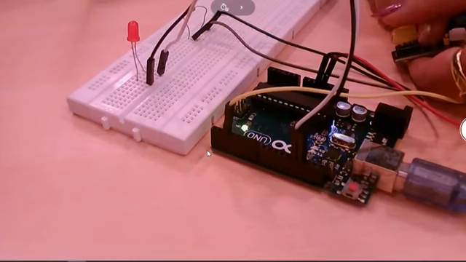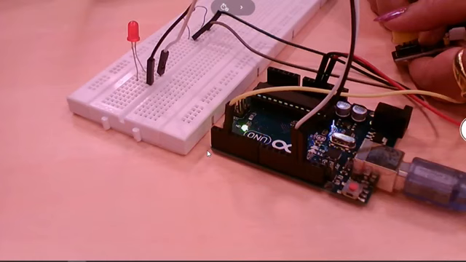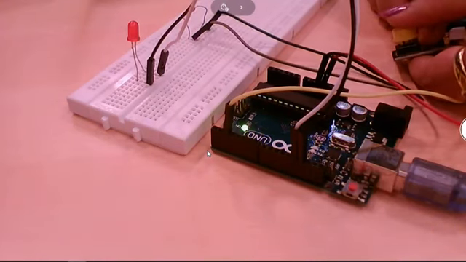So both the things we did talk about, getting a digital read from the button as an input side, and at the output side sending the digital write on the LED to put it on and off as per the actuation.